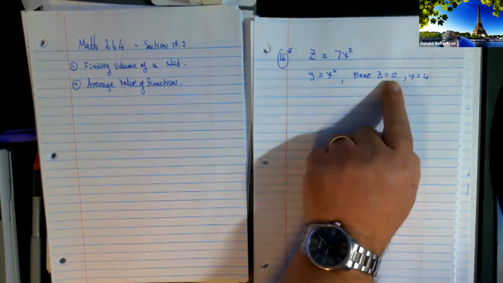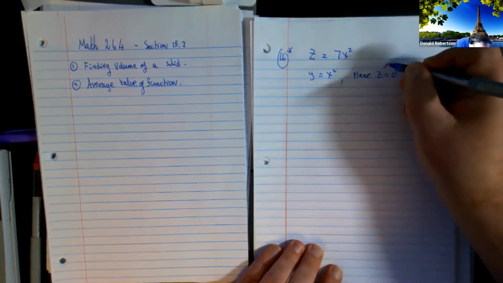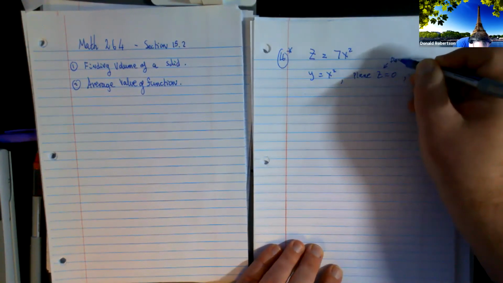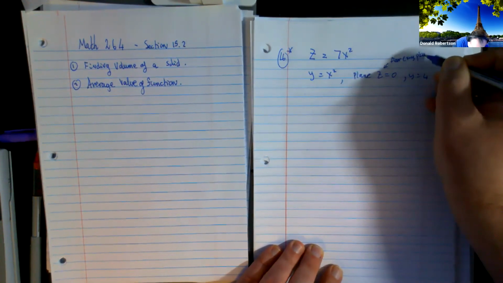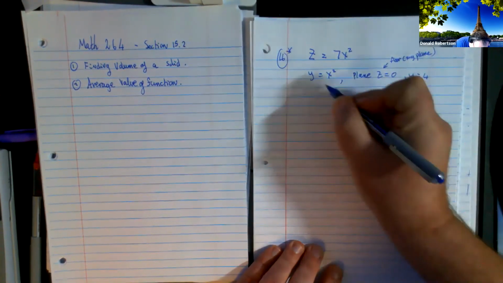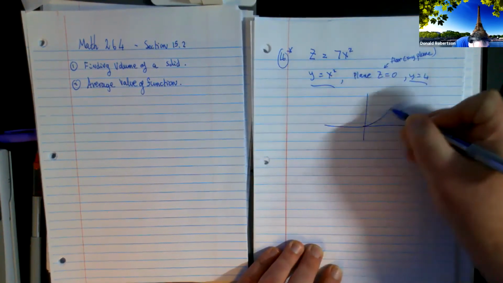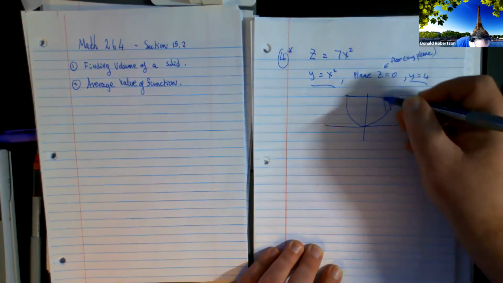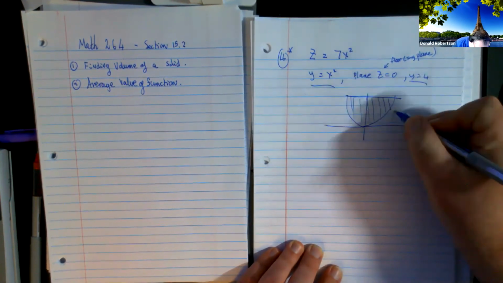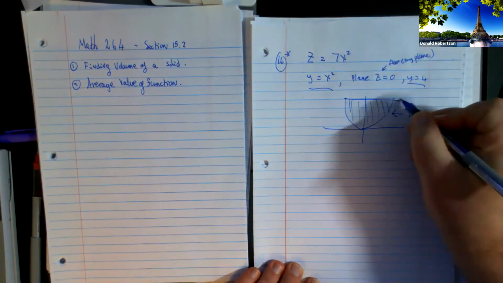Well, the plane z equals 0 is not really that important because that's basically the floor, right? That's the xy plane, which is typically where we do these things anyway. So if you put these two together, you get y equals x squared and you get y equals 4. So here is D. So here's y equals 4.